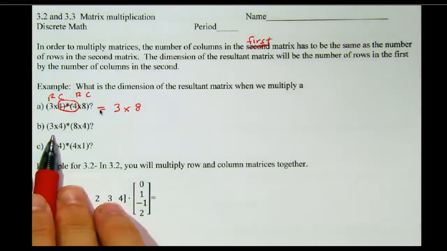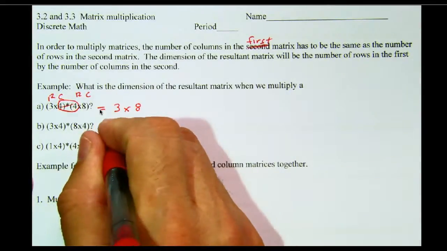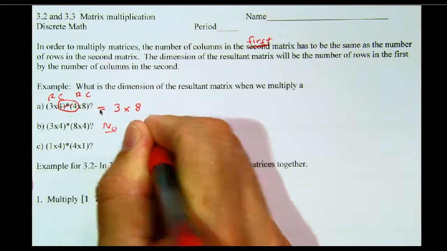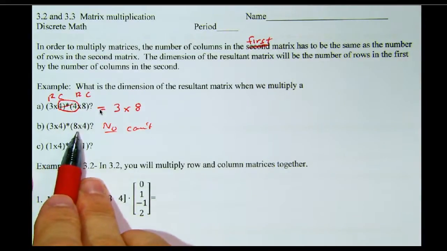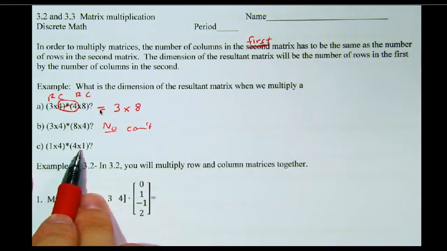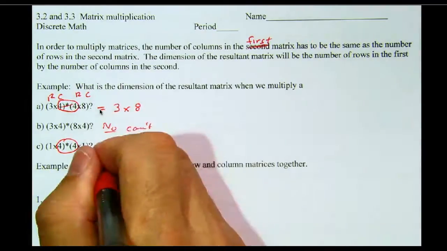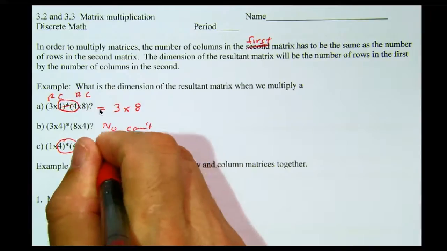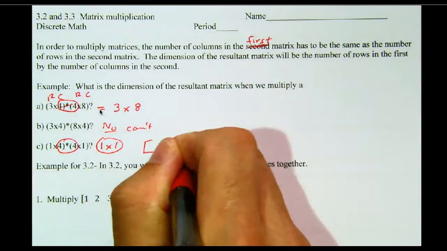So if I look at this one, can I multiply these two matrices? No, can't multiply. Why? Well, the number of columns in the first matrix does not match up with the number of rows in the second matrix. Now what about this one? 1 by 4 times a 4 by 1. Do they match up? Yes, they do. So what am I left with? Oh, this is a 1 by 1. This is just a single number. That is the resulting dimensions of our matrix. So we're just going to end up with one number here.